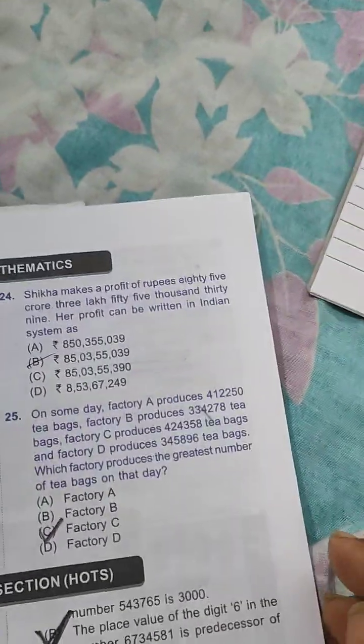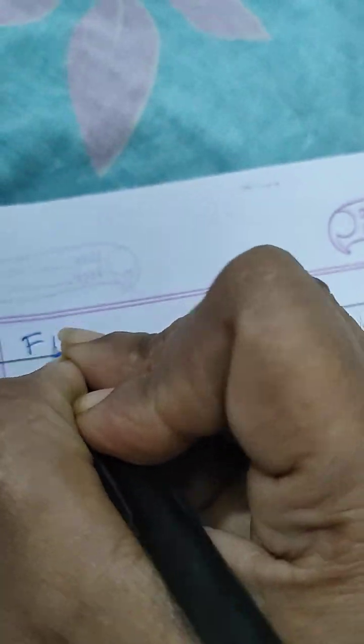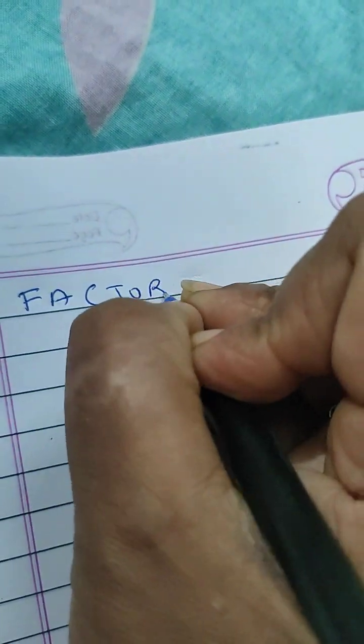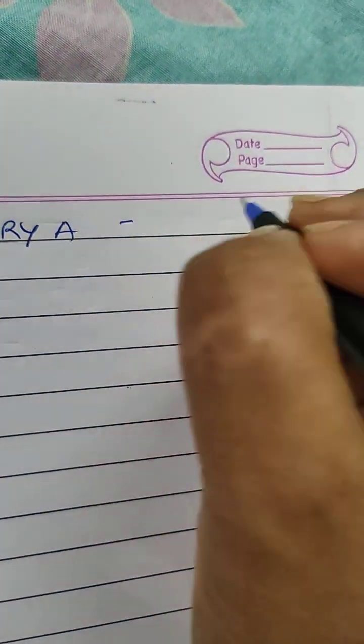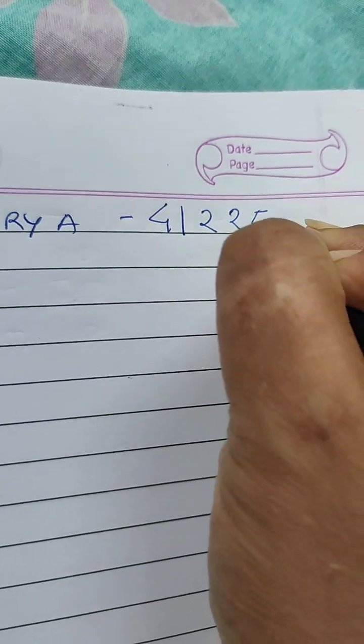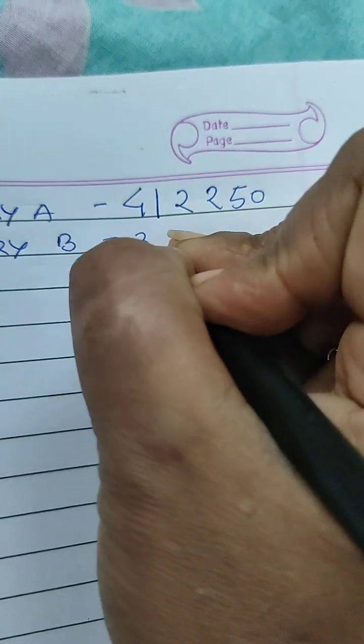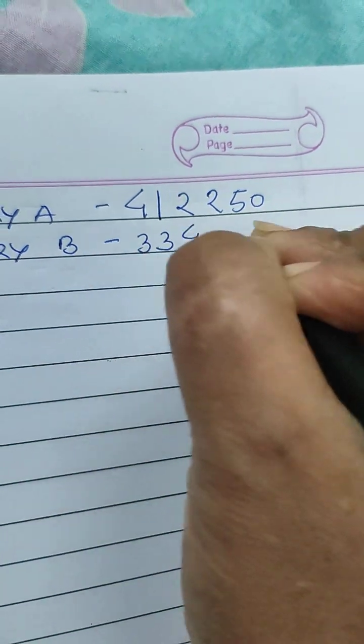So here let us find out that. Factory A is given as 4,12,250. Factory B, 3,34,278.